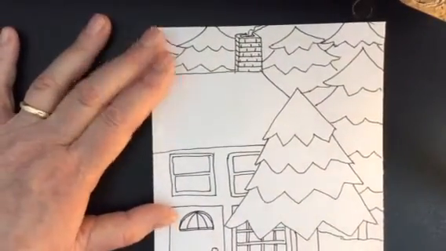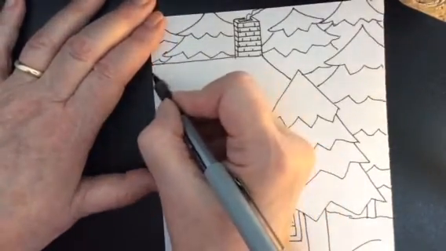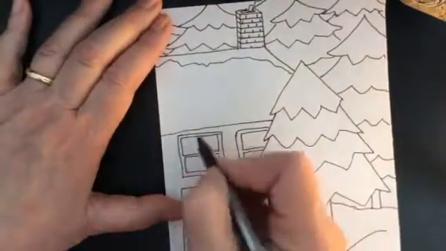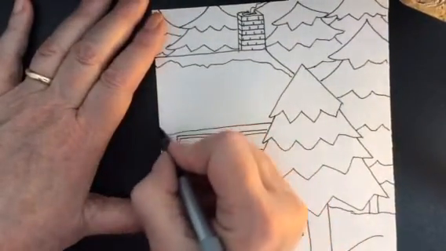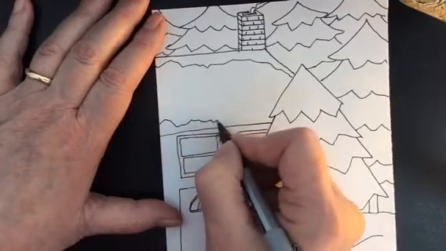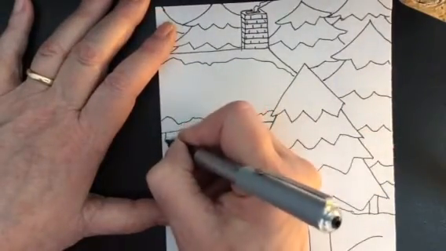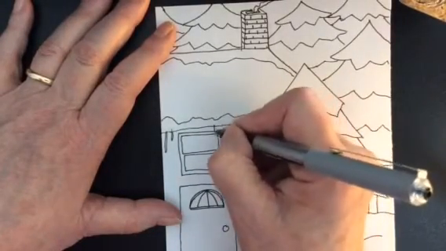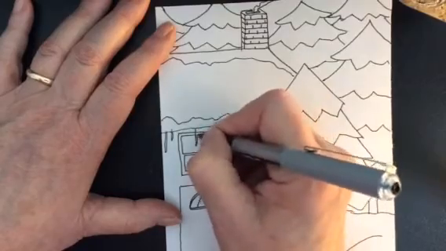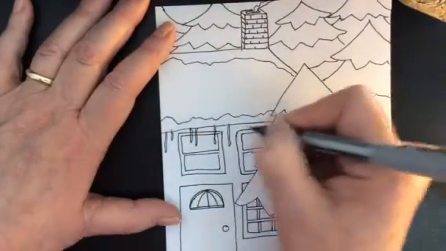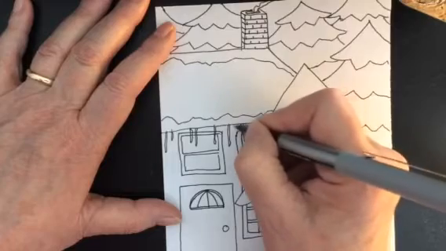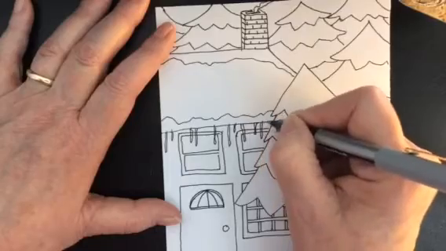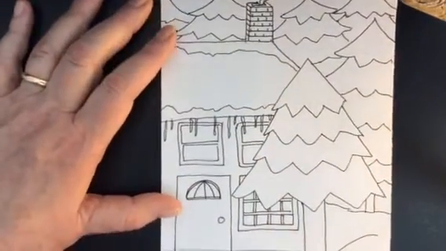I also want to imagine that it's snowing. So I'm going to put a little line of what I would imagine was snow up on my roof. And I know that the snow piles up here on my roof too. So I'm going to do the same thing down low. And maybe I will even add some icicles. I wish I didn't have icicles, but I do have icicles. So some icicles off of my roof.